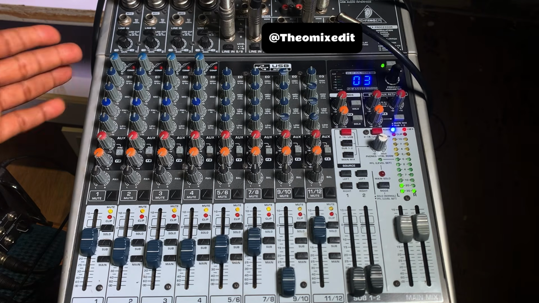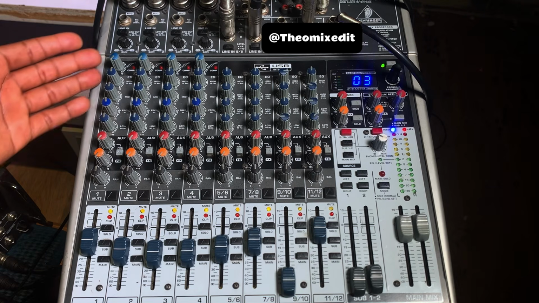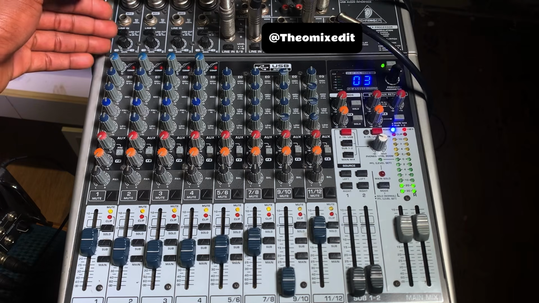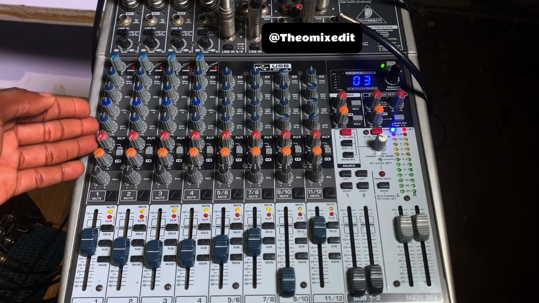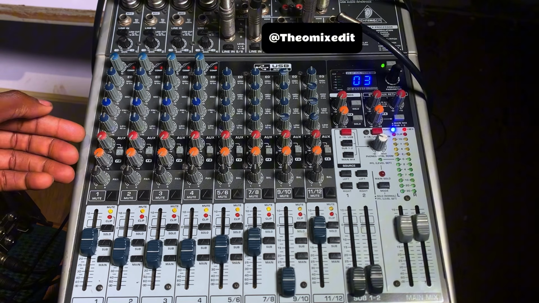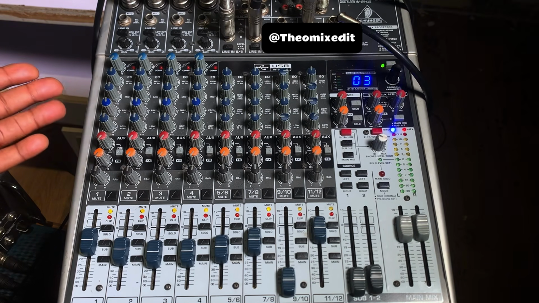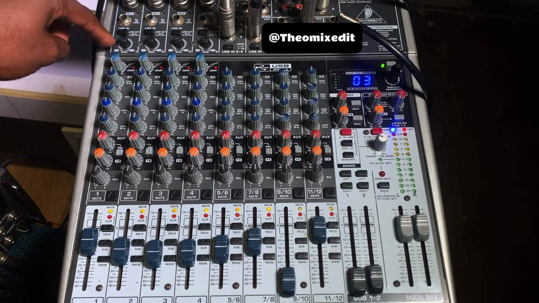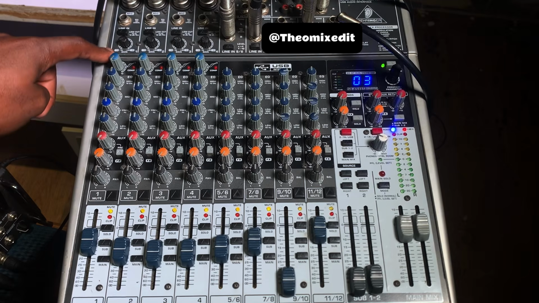We'll start with the gain staging, and I need you to know that gain staging is very important. You know how you set your gain is very important because the gain is the first source. You need a good signal to be able to pass through this channel and distribute it to other buses or auxes, whichever you are using. So you need to get a good signal from your gain first. This is not your volume, this is your gain.